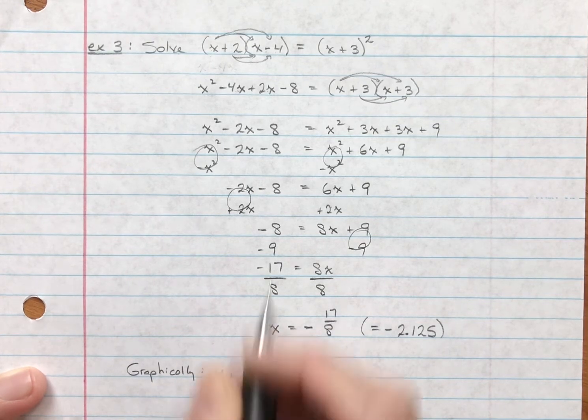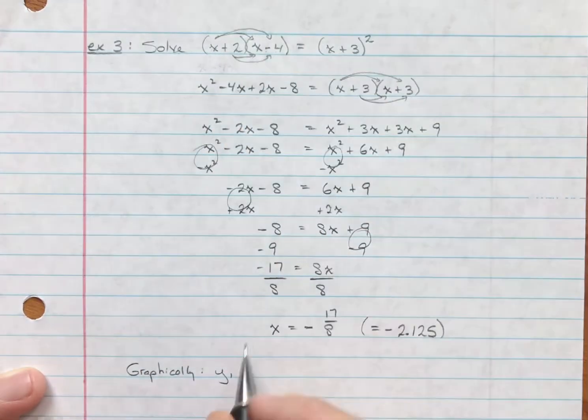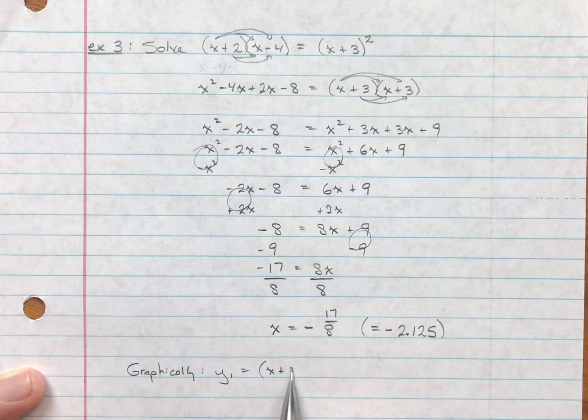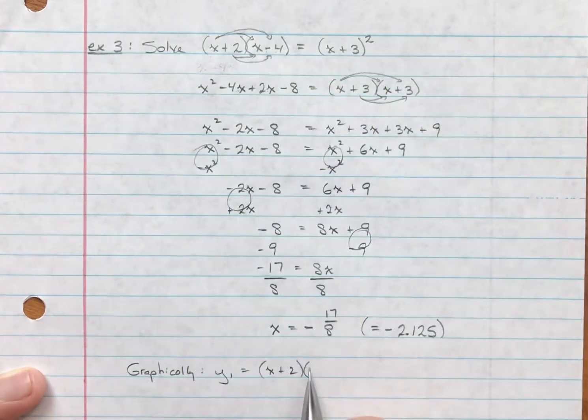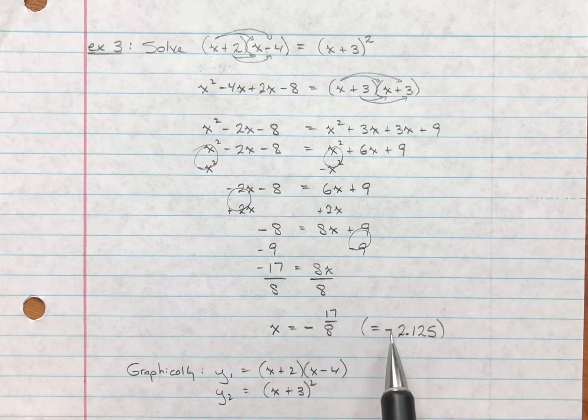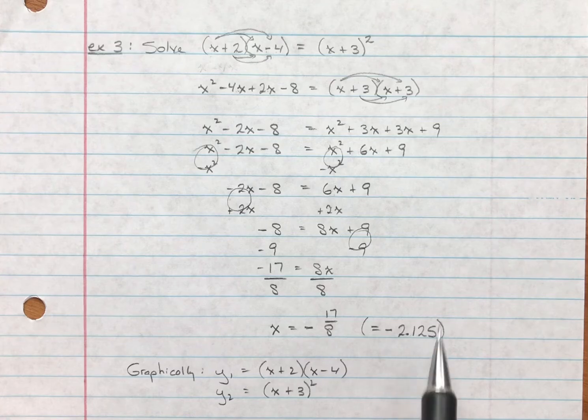We know y1 is equal to the left side. I'll write it just as it is, x plus 2 times x minus 4. I'll set y2 equal to the right side, again just as it is, x plus 3 squared. Now let's see if they intersect at an x value of negative 2.125.